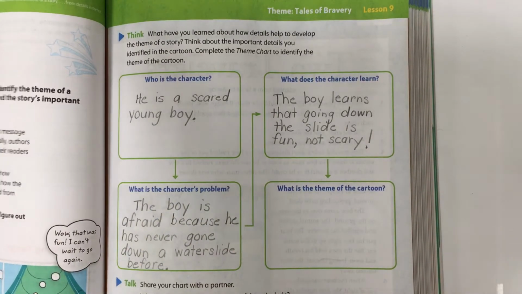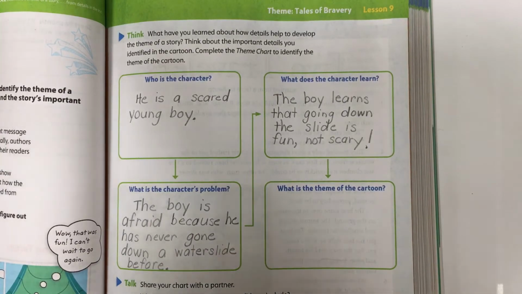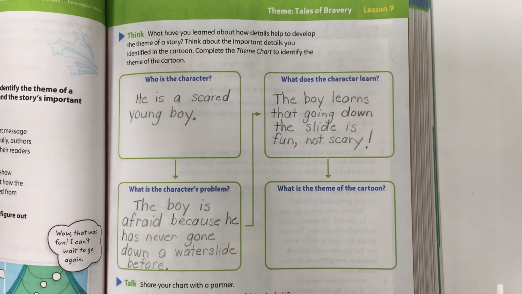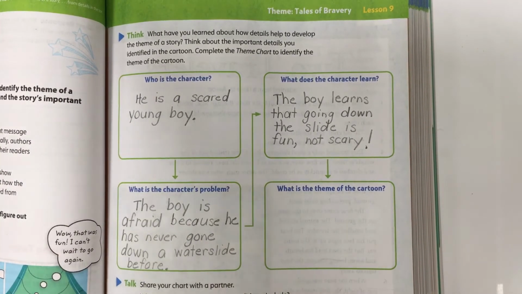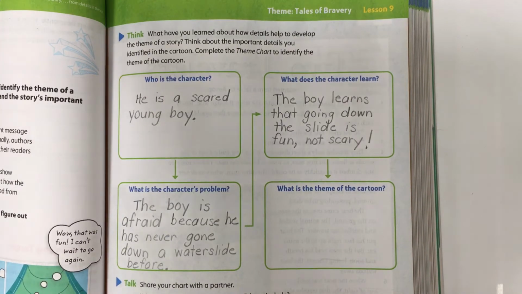Now remember, we're not going to say the boy anything. It's got to be big picture. It's got to be something we can apply to many different things. Also remember that your neighbor could come up with a slightly different theme than you do, and that's okay too.